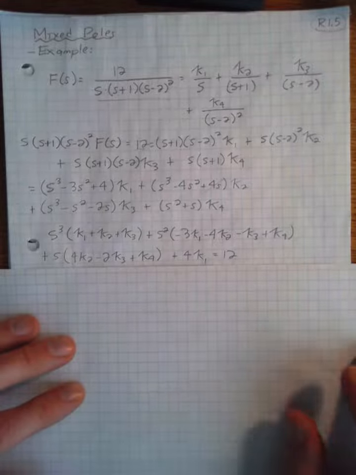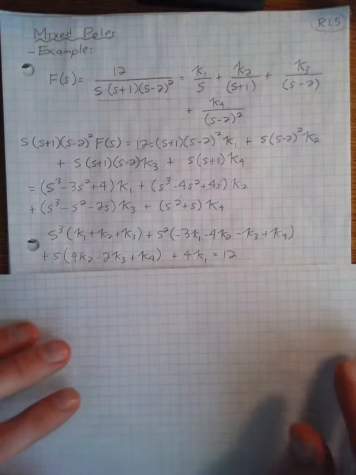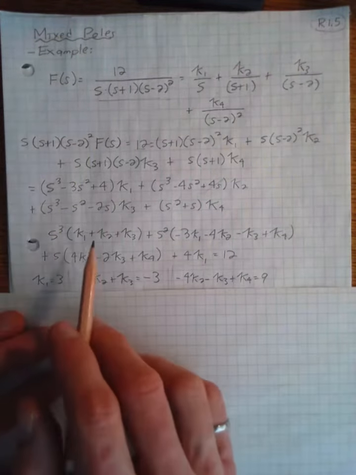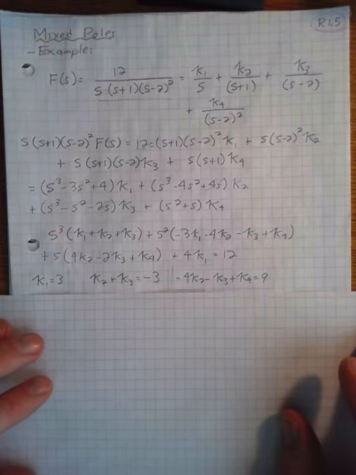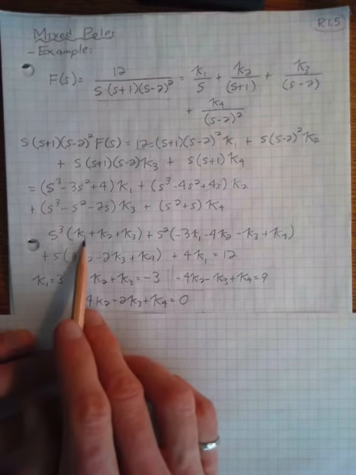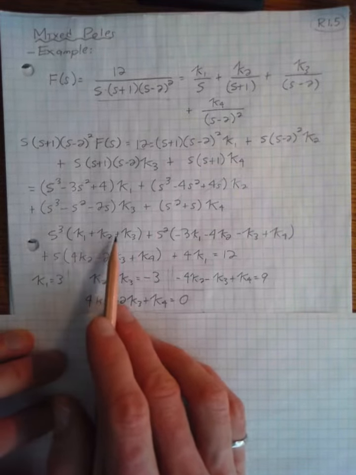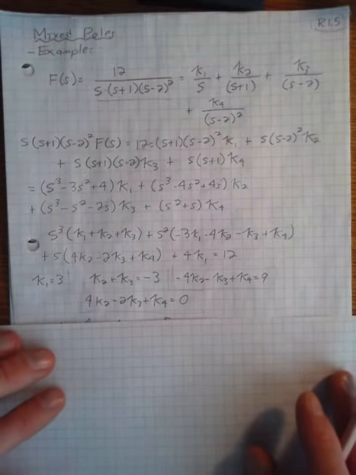This has to equal 12. Since there are no s cubed terms on the right-hand side, we know that k1 plus k2 plus k3 has got to be equal to 0.